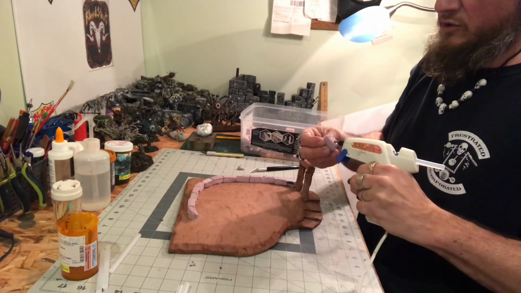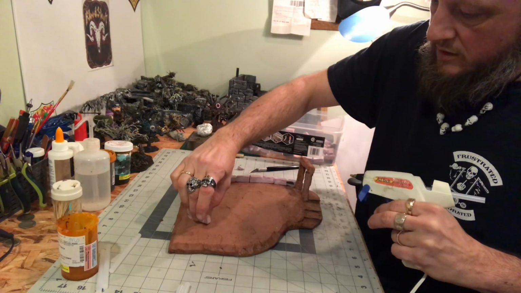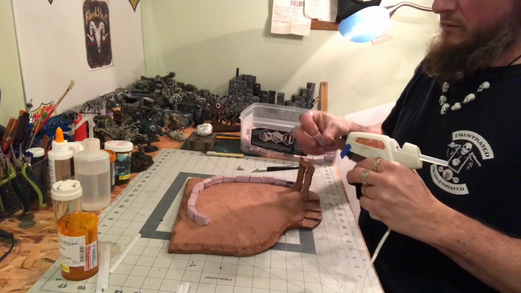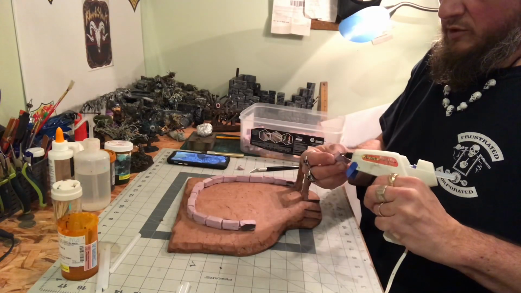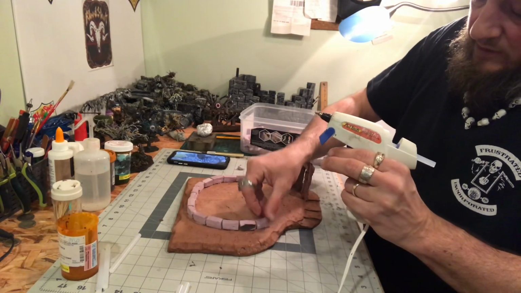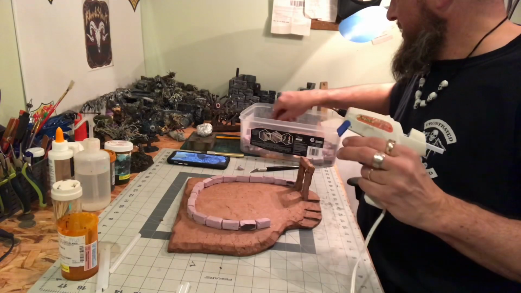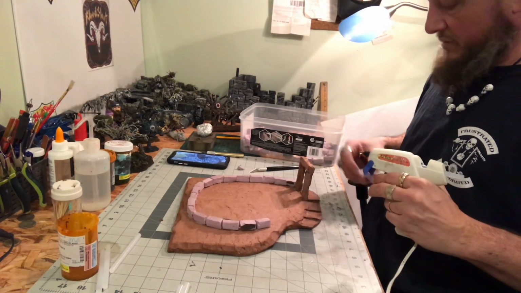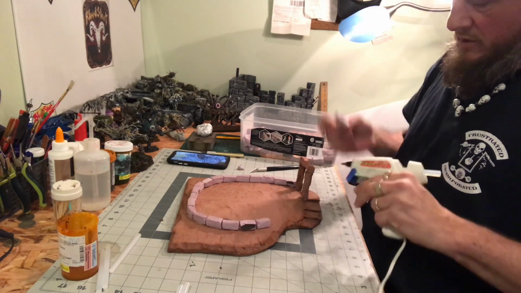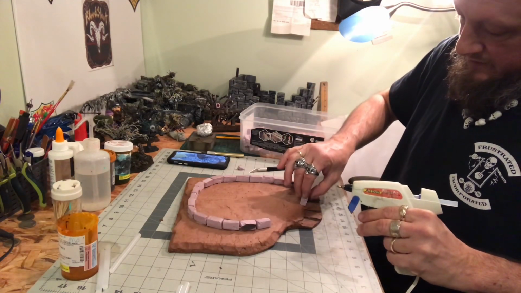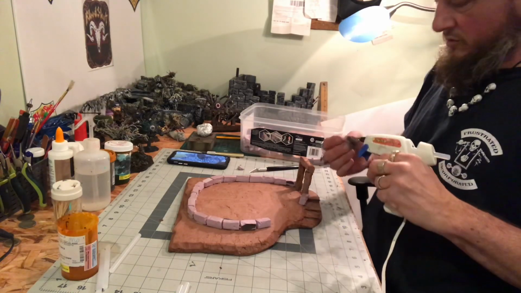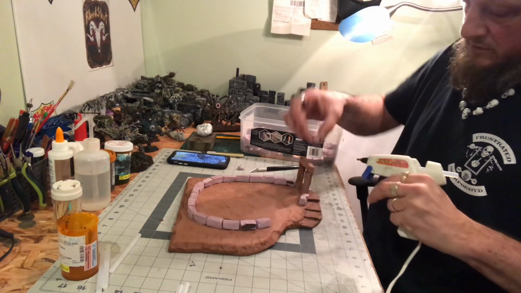So we're just going to build an area around. What we want to do is keep this so that we can see the outside of our piece. So we'll just give it a false wall here. Maybe a couple of pieces on top of each other, like so.